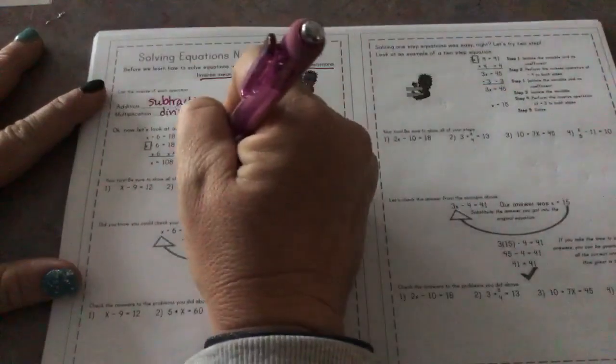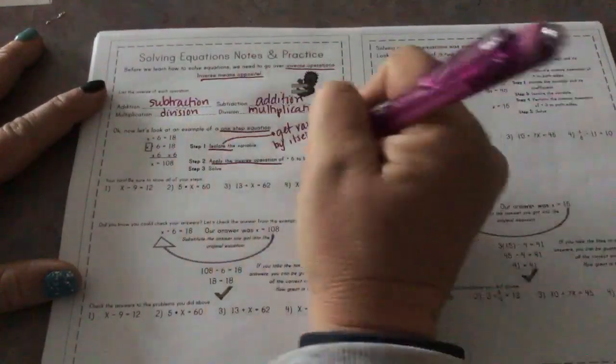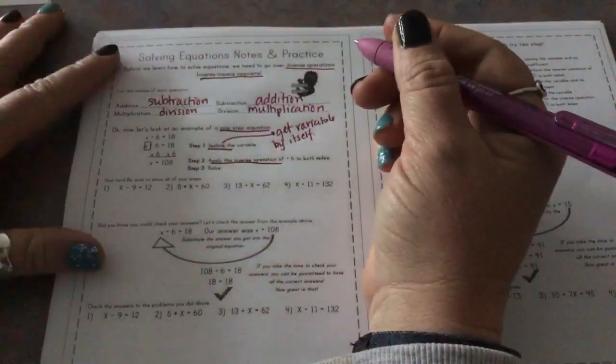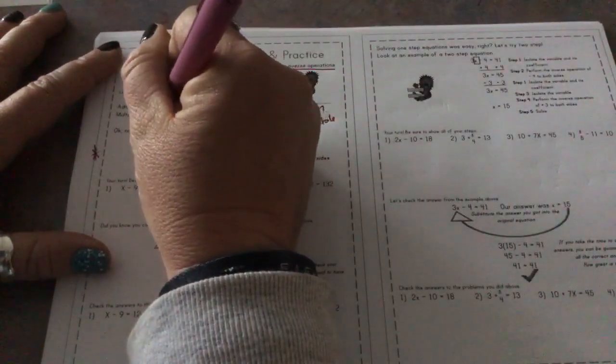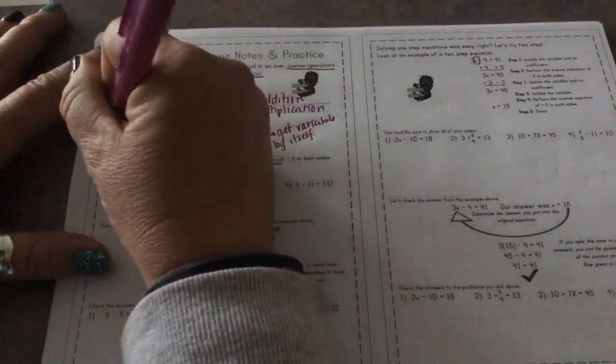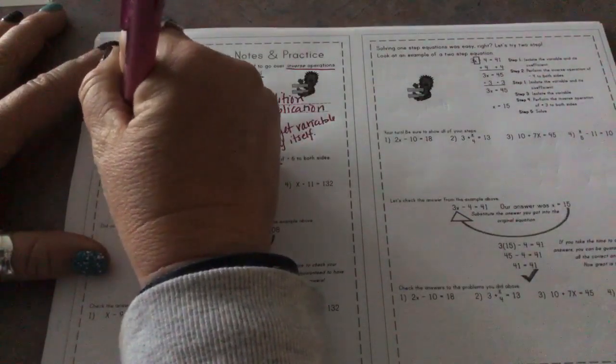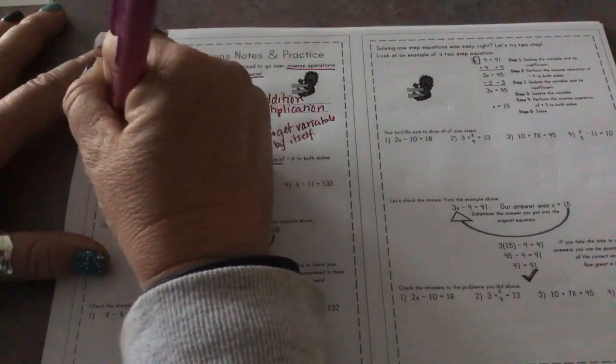Step number two is you're going to apply the inverse operation, which is plus 6 to both sides, and then you solve from there. Again, you're adding 6 here because you want to essentially get rid of that. So get variable alone.